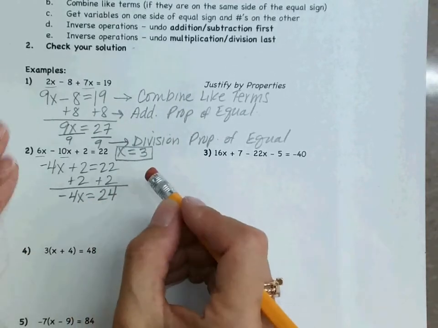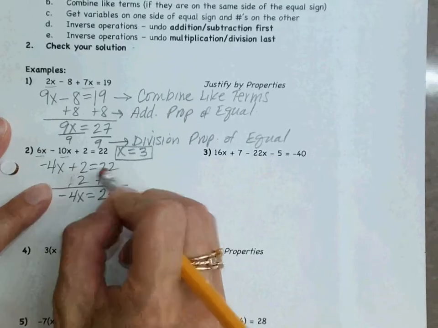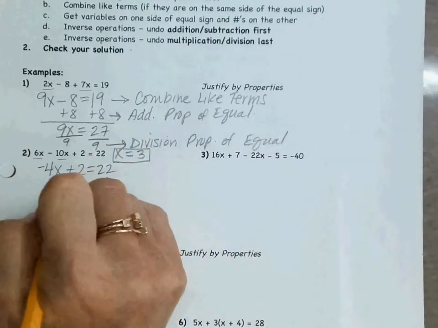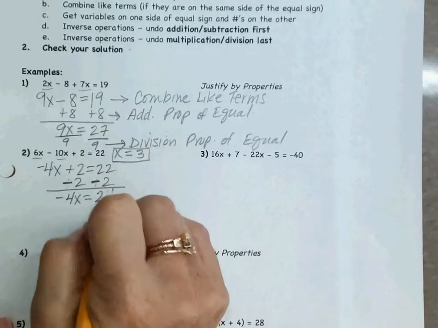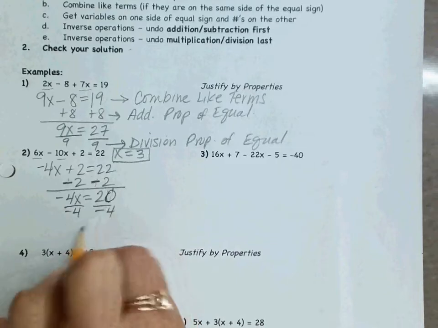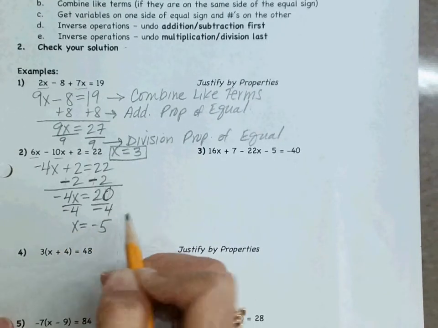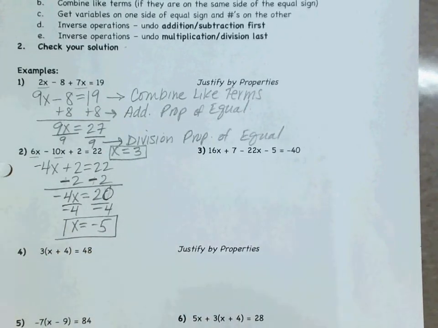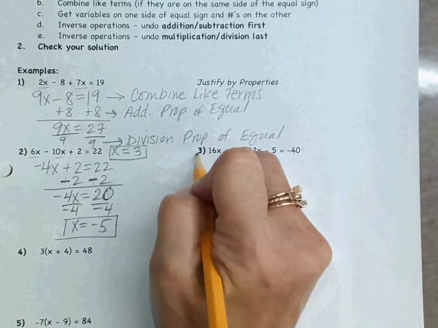Oops. What am I saying? Adding 2 to both sides. Sorry, guys. Subtract 2 from both sides, and then we get 20. Then we'll go ahead and divide both sides by negative 4. X equals negative 5. And I know that if I would have checked my answer, I probably would have found my mistake. Okay, we'll go ahead and do number 3 together.